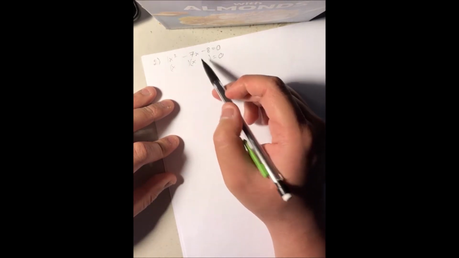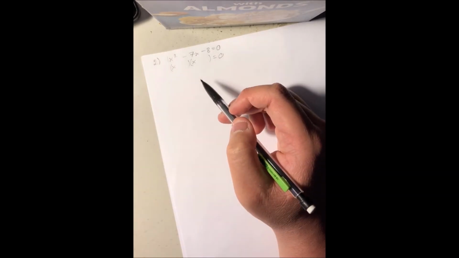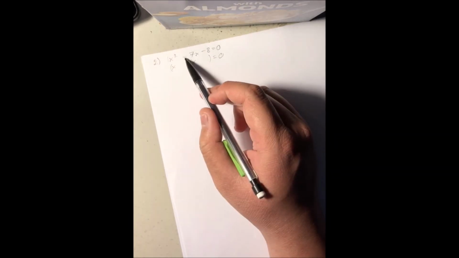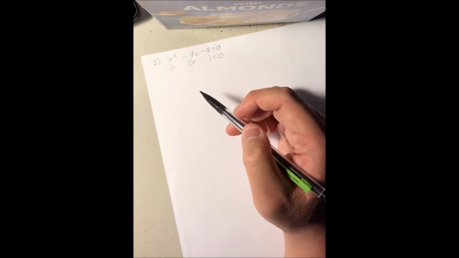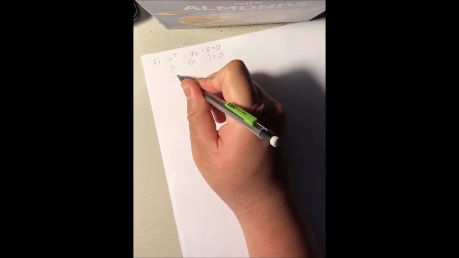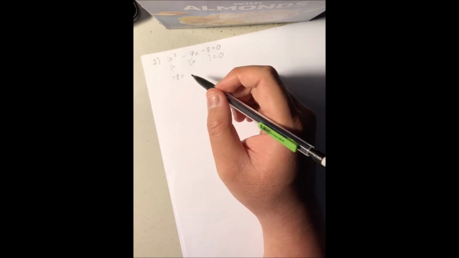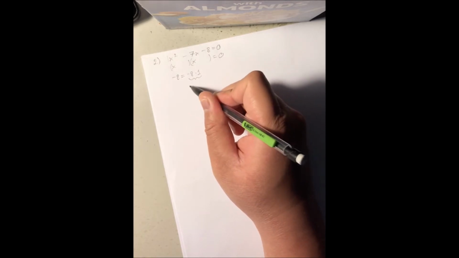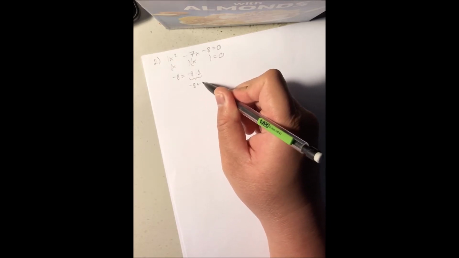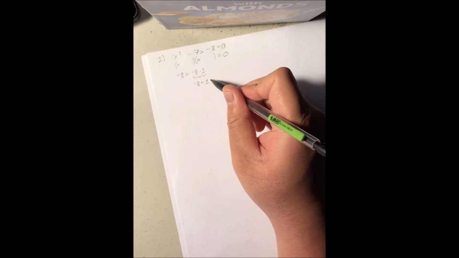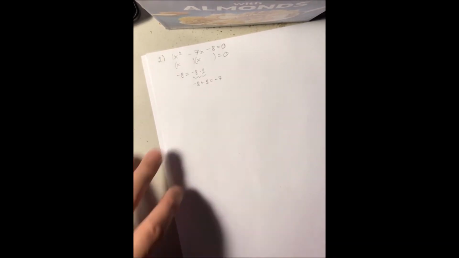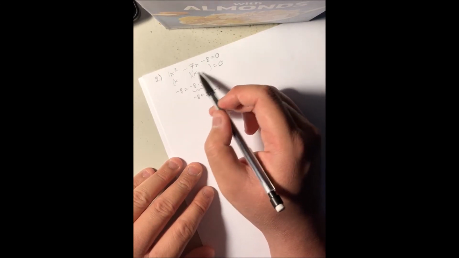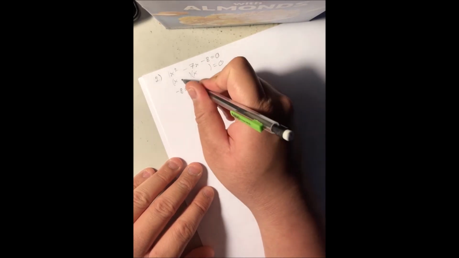Now looking at the third term, the constant negative 8, what are two numbers that multiply together to give me back negative 8, but also add together to give me back the second coefficient, negative 7? Well, think about it. Negative 8 is the same as negative 8 times positive 1. Now with these two multiplicative factors, if we add them, negative 8 plus positive 1, hey, it is actually equal to negative 7. So negative 8 and positive 1 are the two numbers that go in here for the constant negative 8.